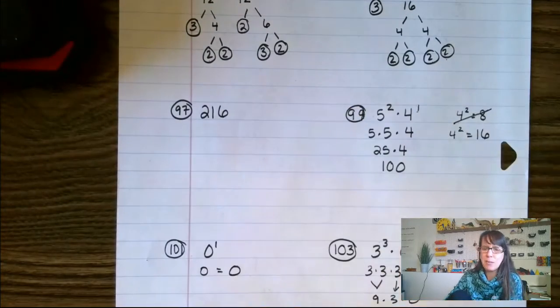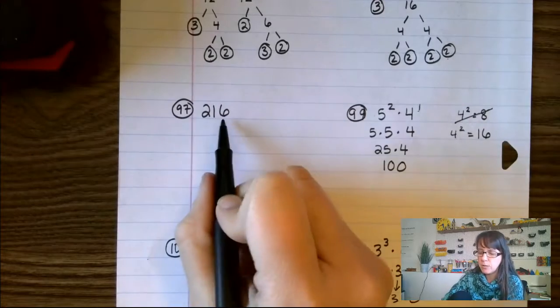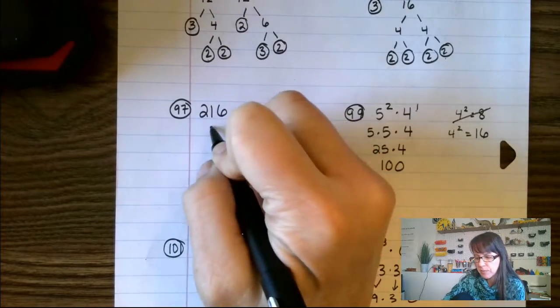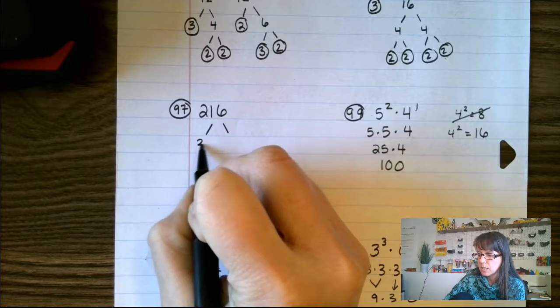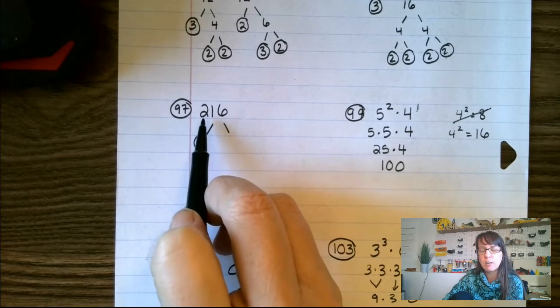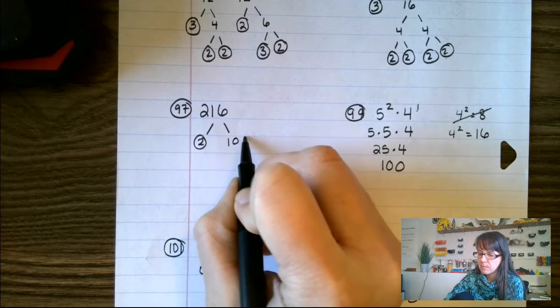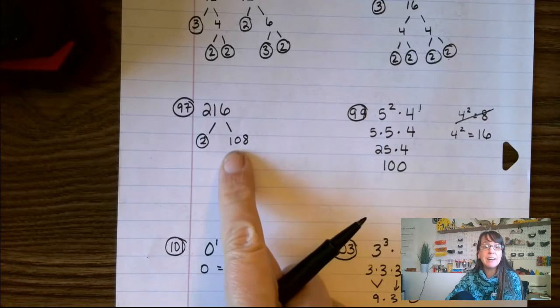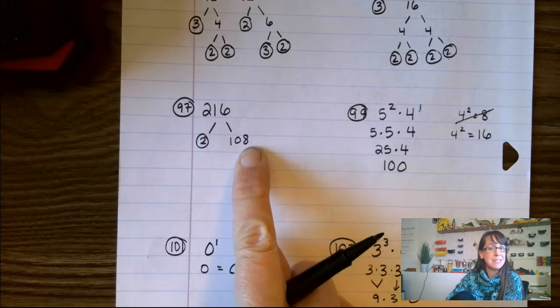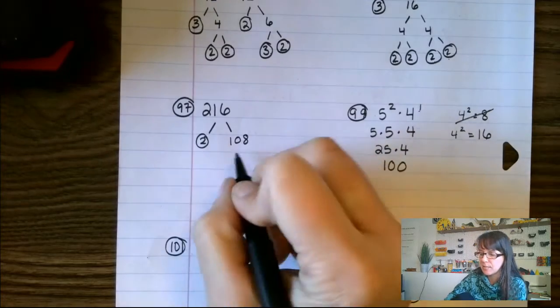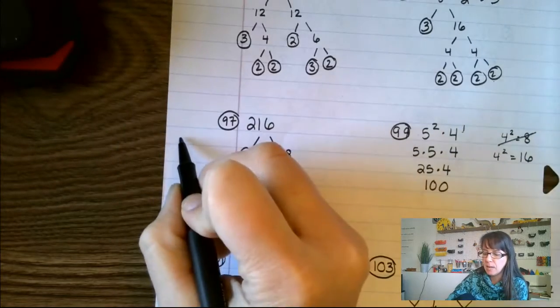Let's take this guy. I don't even know off the top of my head what that is. So I do know it's even, right, because it ends in an even number. So at the very least, I'm just going to cut it in half. So I get 2, and then 100 cut, or 200 cut in half is 100. 16 cut in half is 8, so 108. All right. Oh, wait, look at that. It's 1 plus 0 plus 8. That's 9. So I know 9 is going to go into this number. I just have to figure out how many times now.